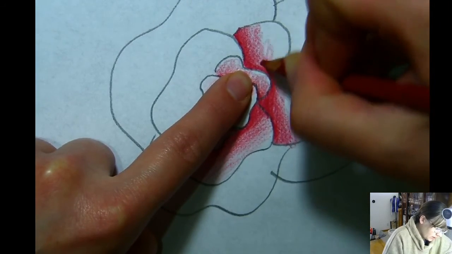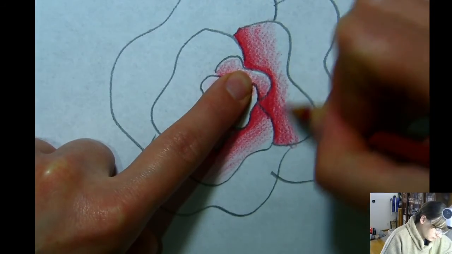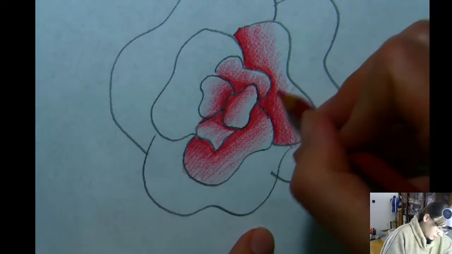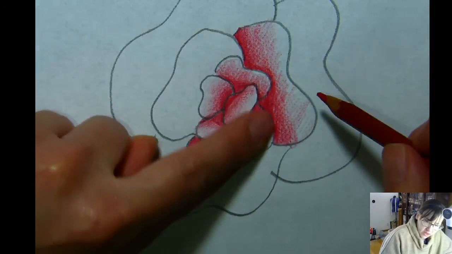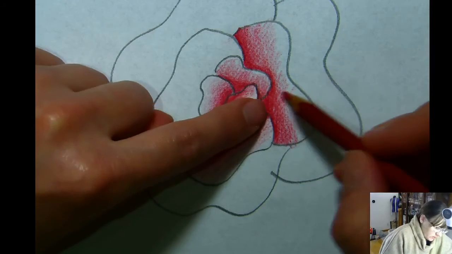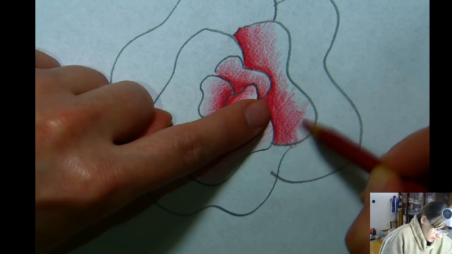And then fade it out. This one is not gradual of a transition enough. It just looks like it's half dark and half light. So I'm going to try and get some more middle tones, some medium value in there.